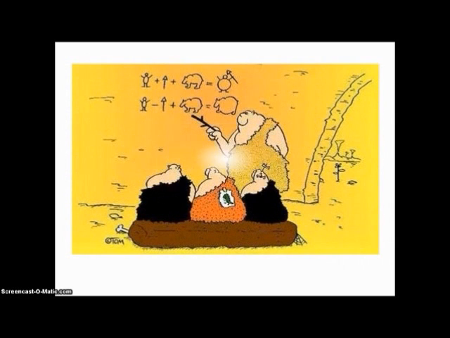Oh, do you remember when math was easy? Have fun with these problems in section 14.4.